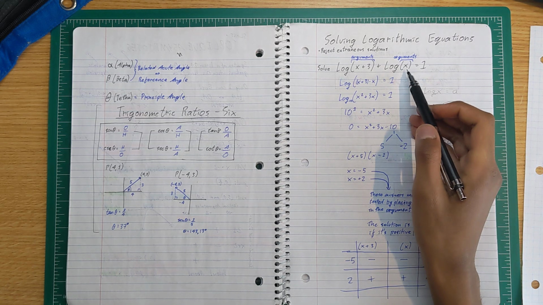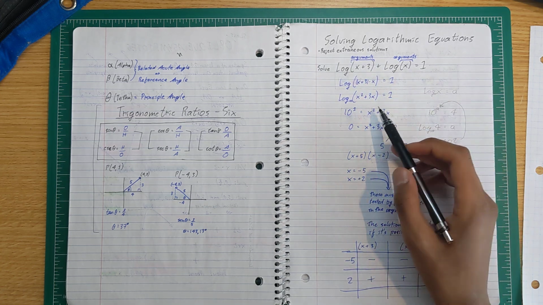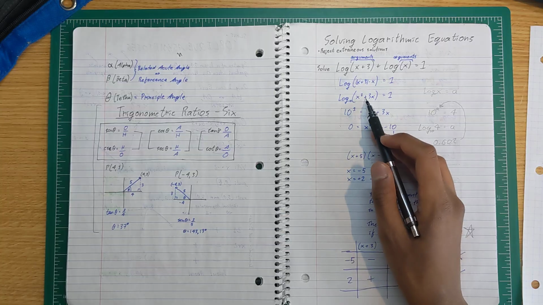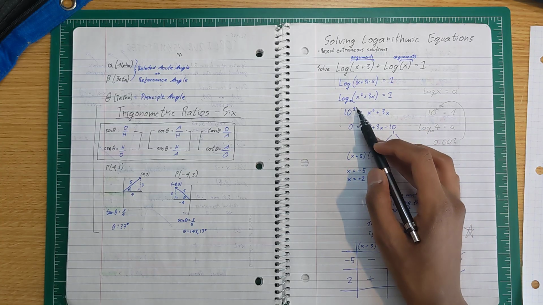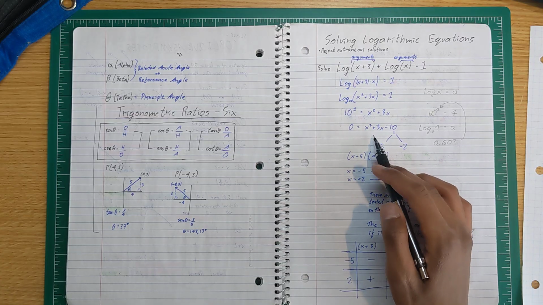So here, it can be brought in and multiplied, and base 10 to the power of 1, bring this to the other side, and then you can solve for the x's.